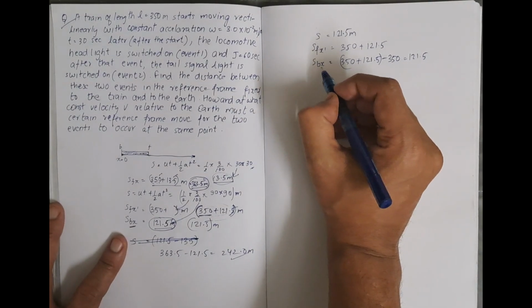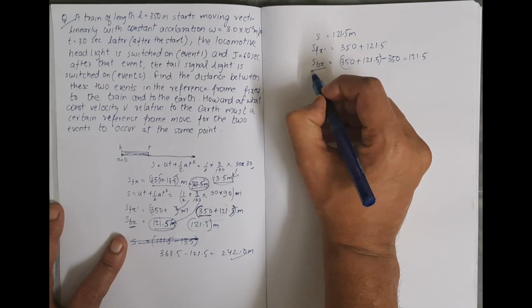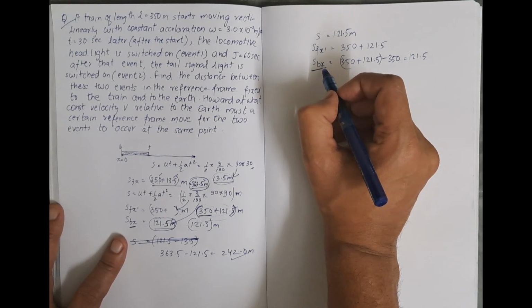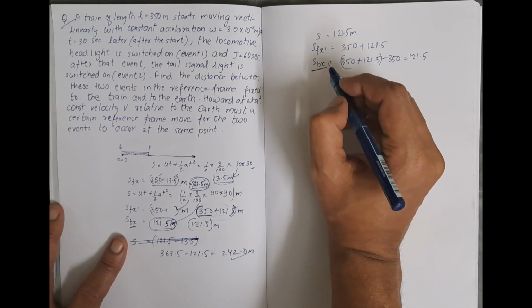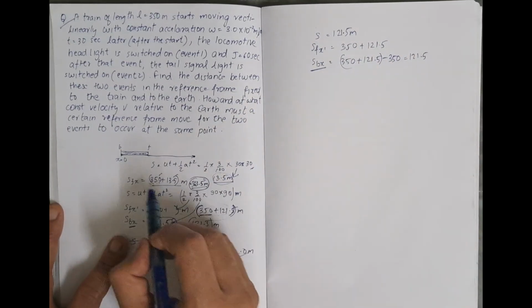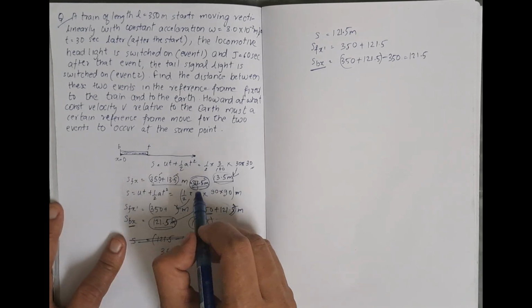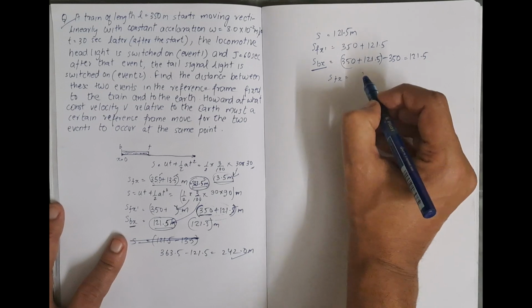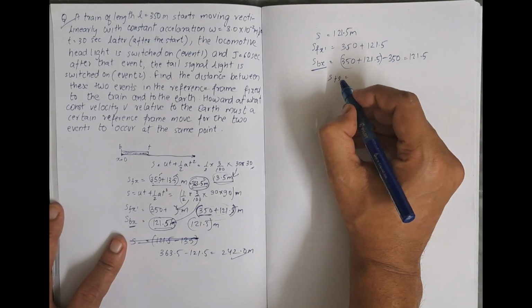So these are the two coordinates that you are focused on actually. One is the x coordinate of the back end of the train during event 2, that is equal to 121.5 meters. The other coordinate that you are considering is this one, the x coordinate of the front end of the train when event 1 has happened.